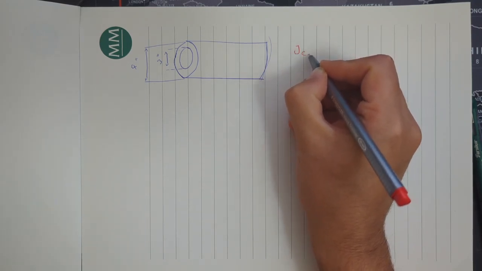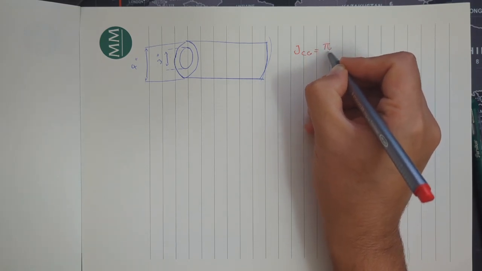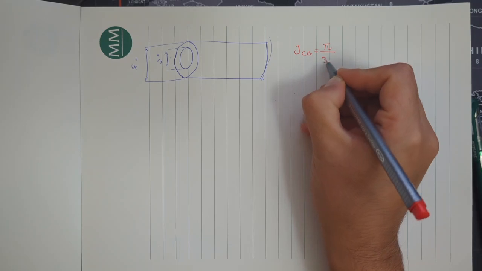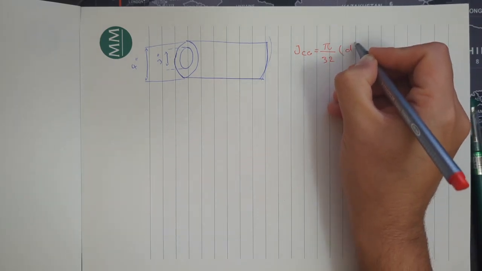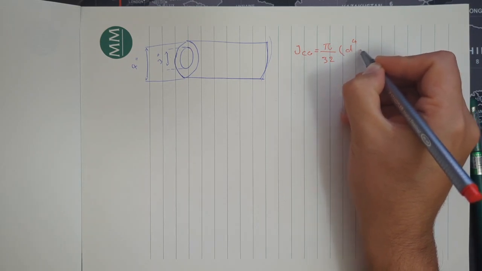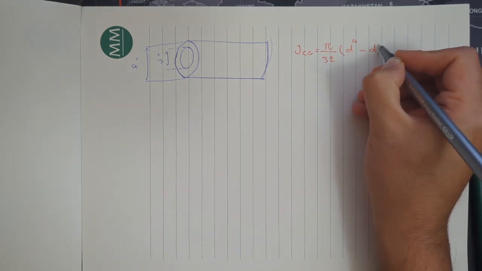JCG equals pi on 32, D to the 4 minus d1 to the 4.